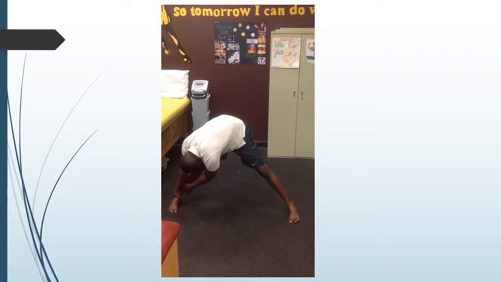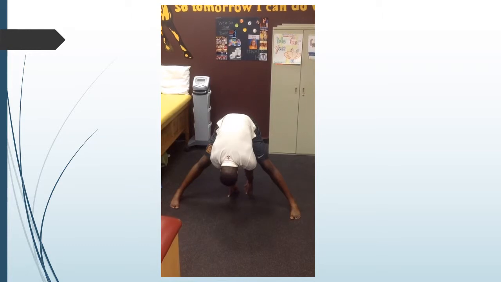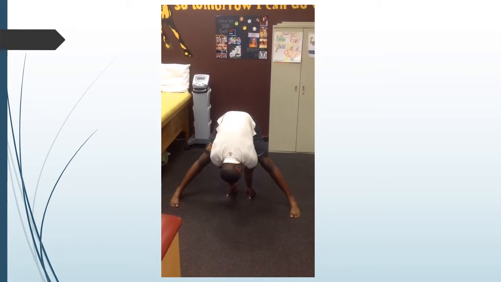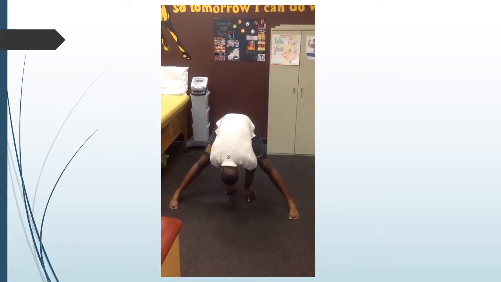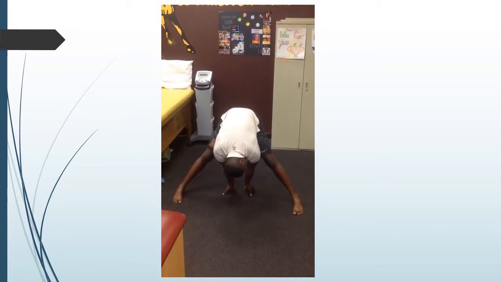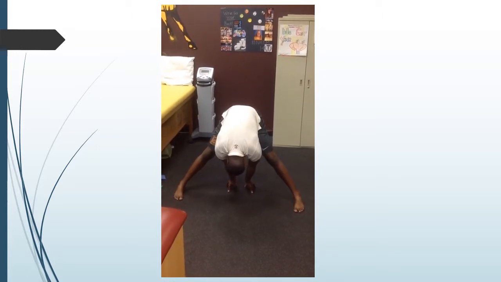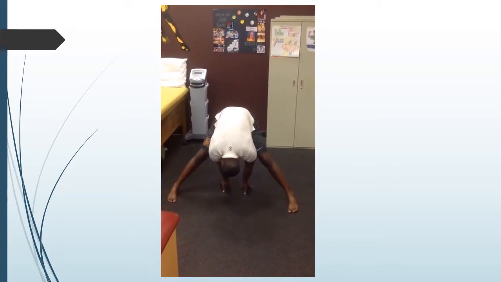Then they're going to walk their hands to the middle and reach as far back between their legs as they can. And hold that again for 3 deep breaths. They might begin to feel some shaking in their legs, and they're encouraged to allow that to happen. After they're done stretching, they're asked to come back to a standing position.